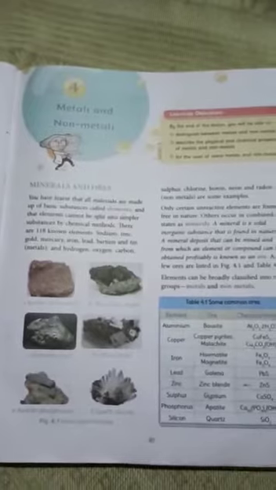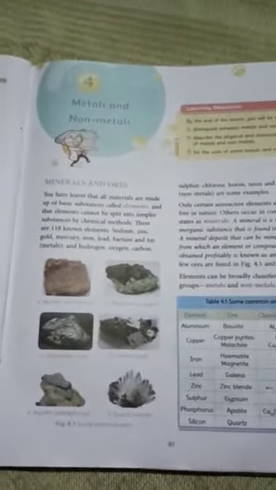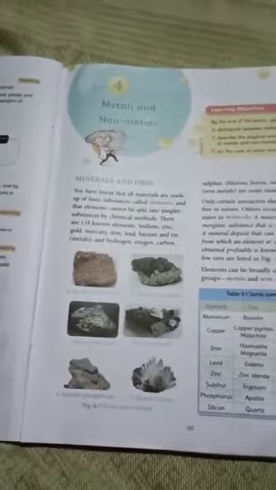On page number 47 you have a topic named minerals and ores. So let's start with it. Now in your lower classes you have already heard about matter. Anything that has its own mass and occupies space is called matter. Matter is made up of some pure substances which are called elements. Elements can be in the form of solid, liquid and gas.